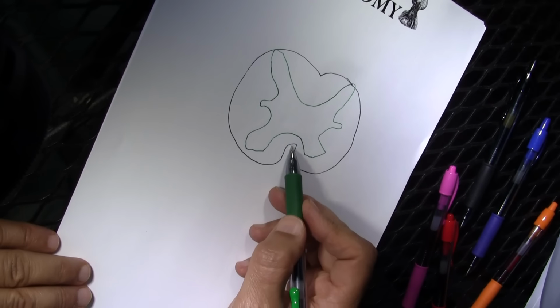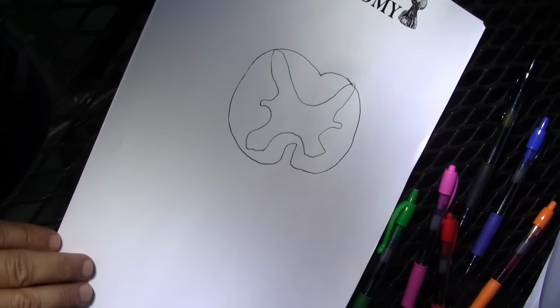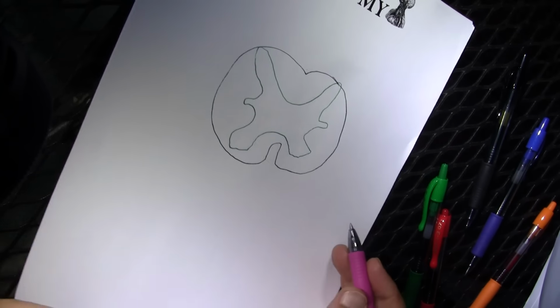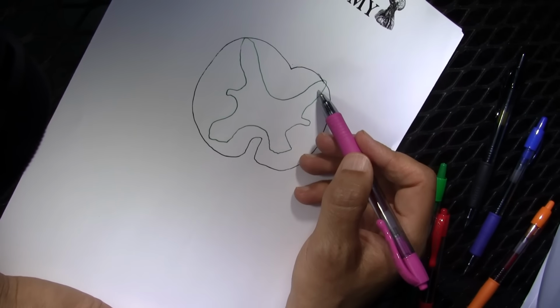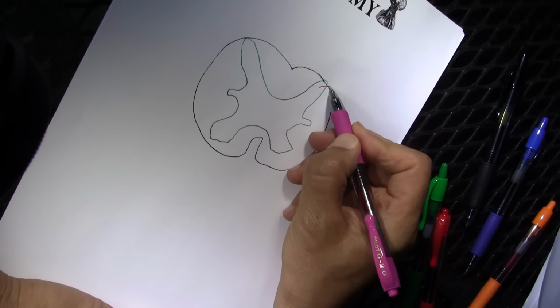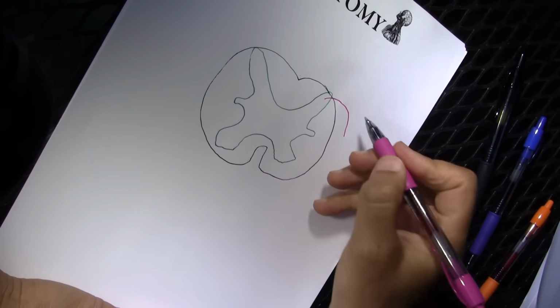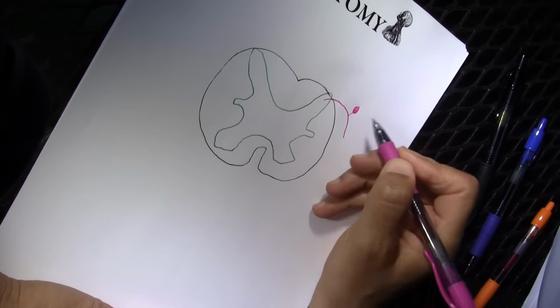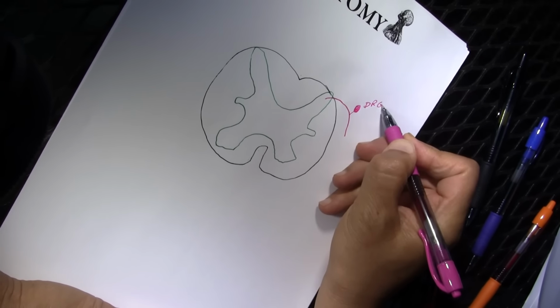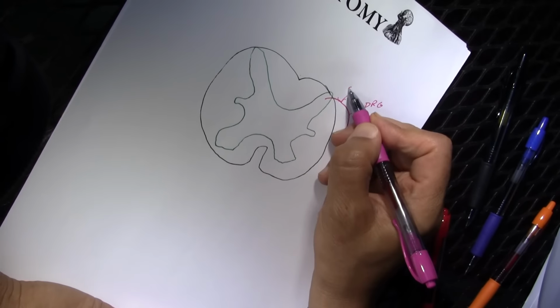The anterior fissure usually is deeper than the posterior one, as you see. The posterior horn gives origin to the dorsal root of the spinal nerve, where you can see the dorsal root ganglion. This is the dorsal root ganglion, and this is the dorsal root.